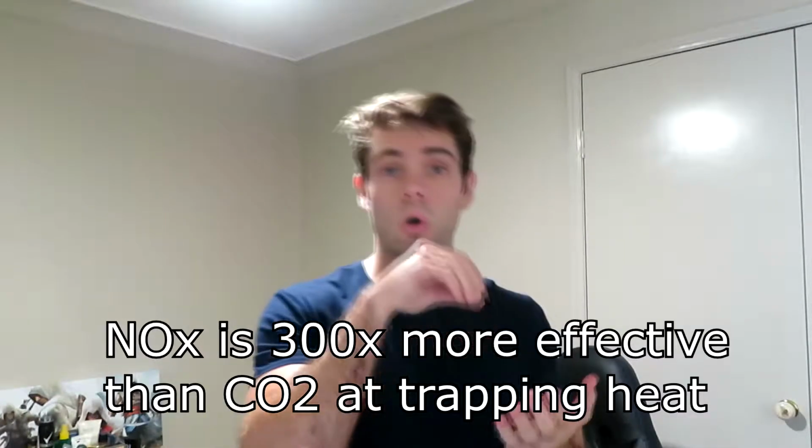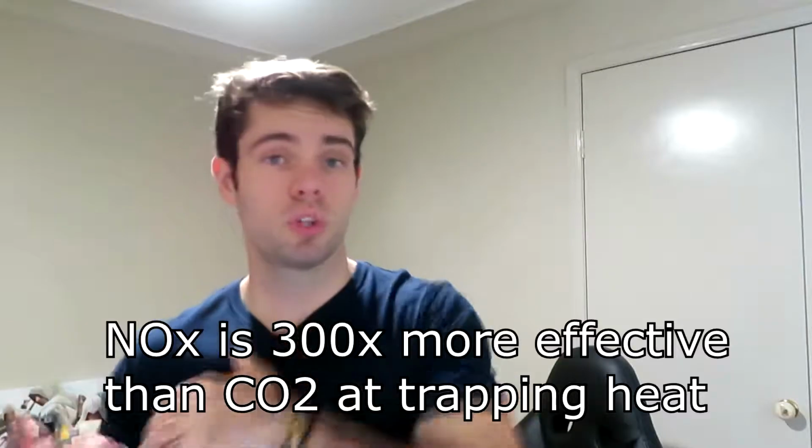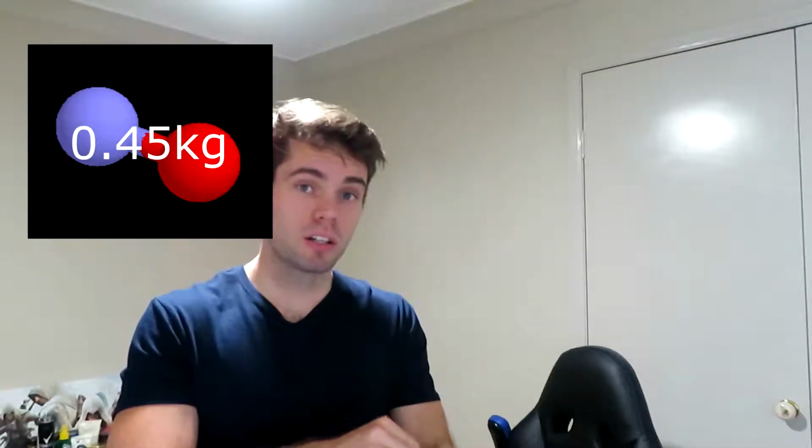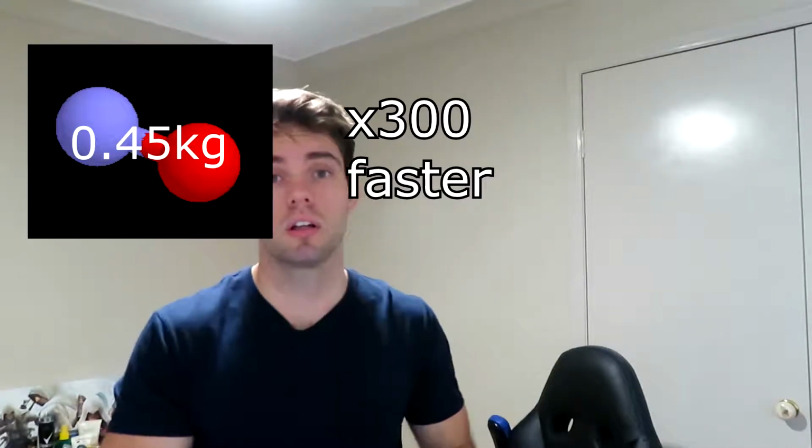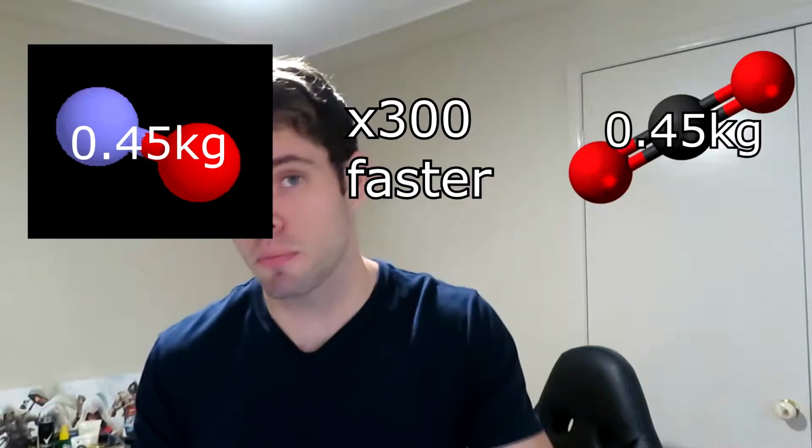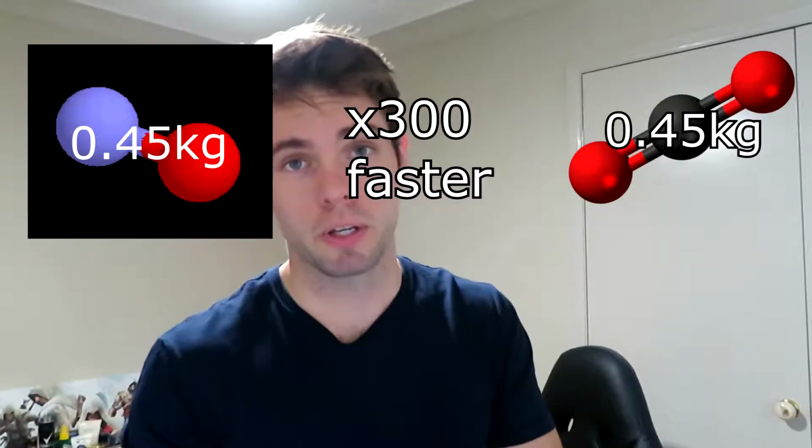Nitrogen oxide is probably one of the more potent gases being released by smokestacks. Nitrogen oxide is 300 times more potent than CO2 in the atmosphere. To put that into perspective, 0.45 kilograms or 1 pound of nitrogen oxide will warm the planet 300 times faster than the same amount of CO2 over a 100-year time span.